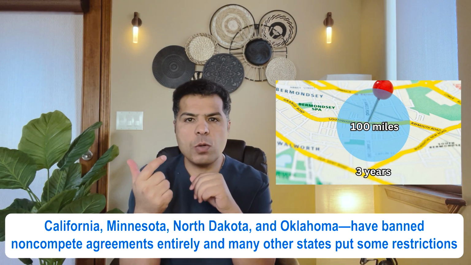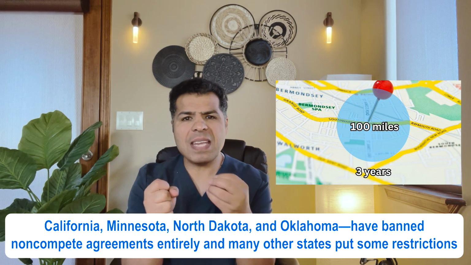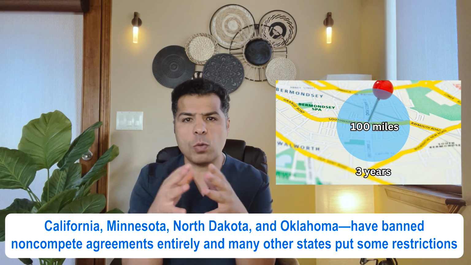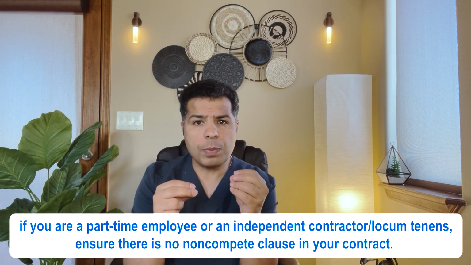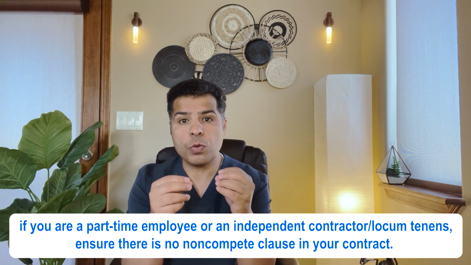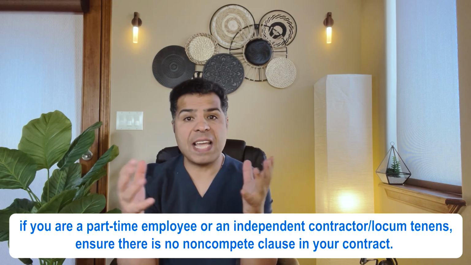California, Minnesota, North Dakota, and Oklahoma have banned non-compete agreements entirely, and many other states put some restrictions, so familiarize yourself with your local state laws. This is an important clause to review if you are thinking of working some extra shifts locally. For full-time employees, this may be acceptable, but if you are a part-time employee or working as an independent contractor or locum tenens, ensure there is no non-compete clause in your contract, as you want to be free to pick up shifts anywhere.